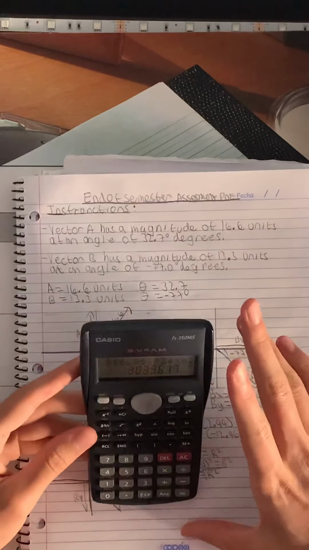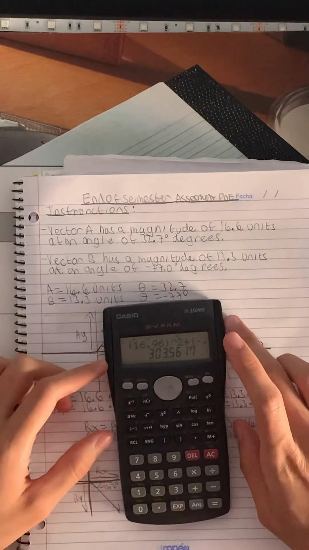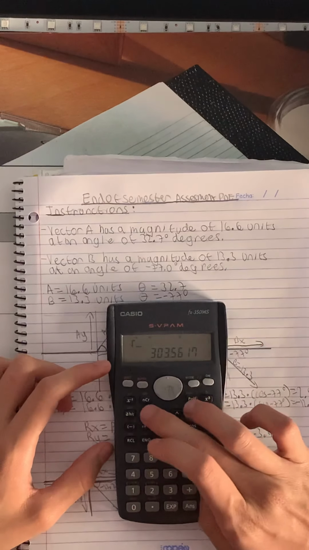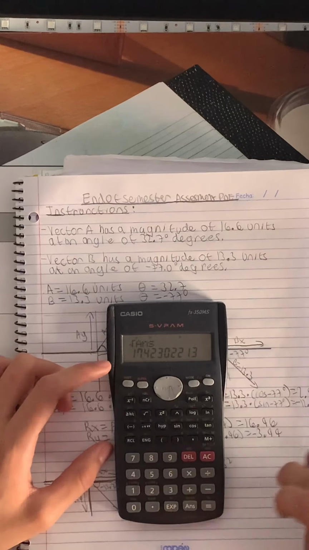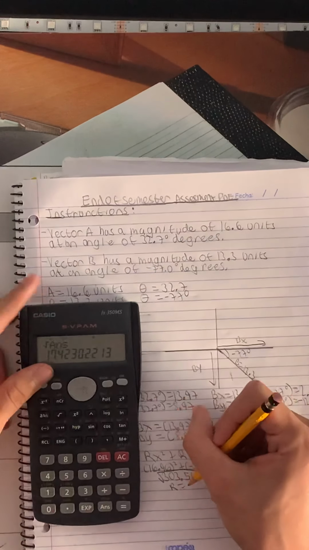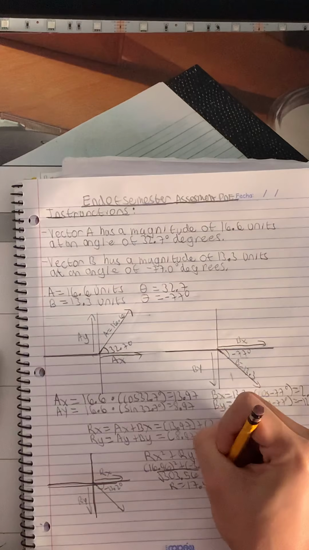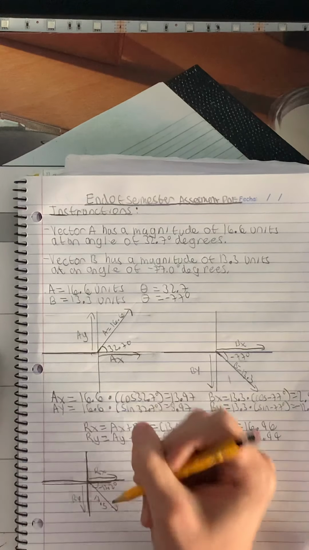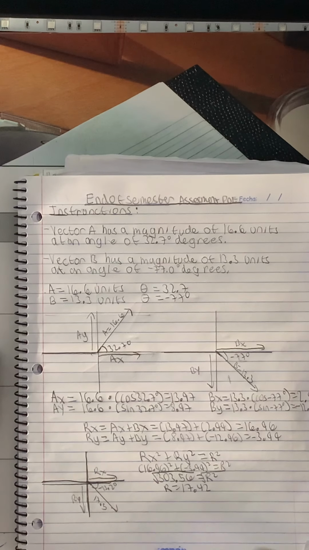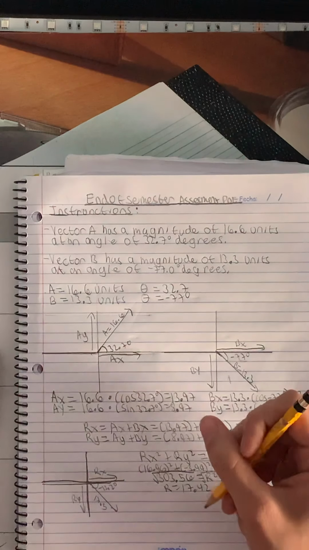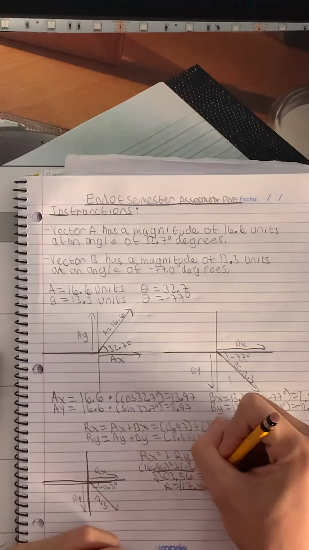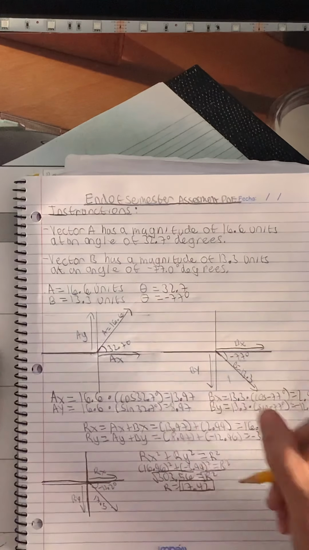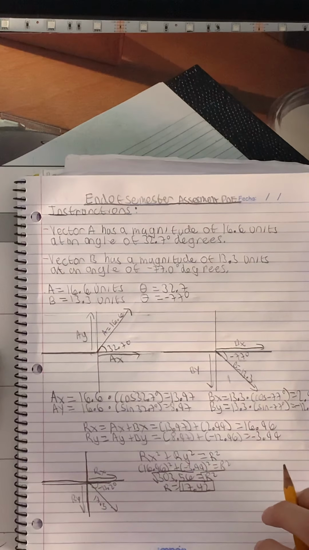You can put in a square root of 303.56, but an easier way is you just put the square root symbol and put answer, and we should get 17.42. 17.42, and as I mentioned, graphically in the PhET simulation we got 17.5, so it's a very close approximation, it's correct. So we got 17.42 algebraically, and in the PhET simulation it's 17.5, so the difference is very close.